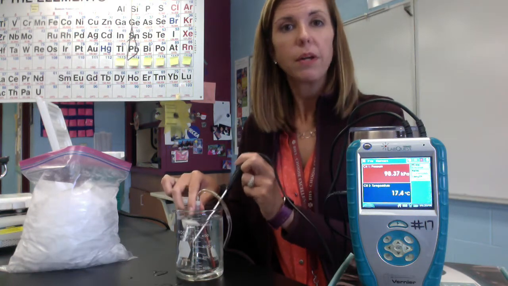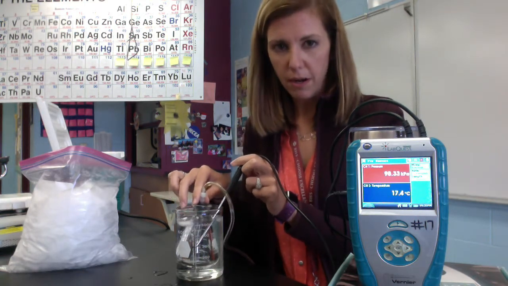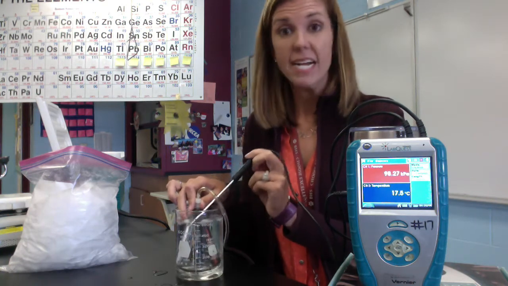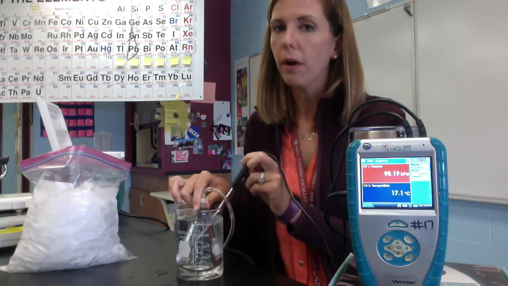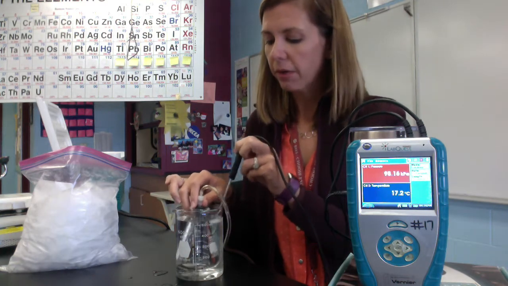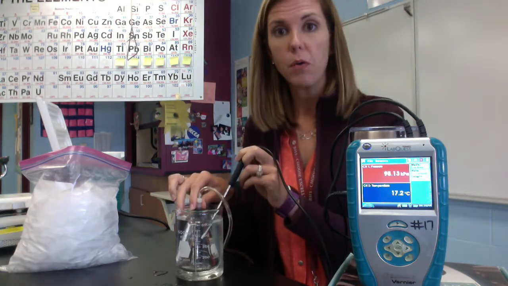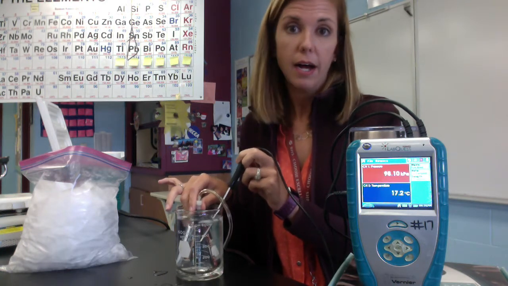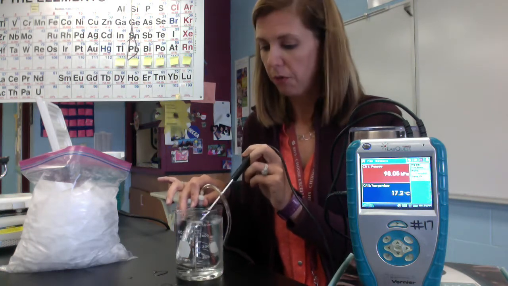In our next reading, what we're going to do is pour out some of this water. All right, it's starting to get close to overflowing, and we're just going to make an ice bath so we can get some really cold water. And then we're going to do another reading where we make it below freezing by using rock salt to depress the freezing point of water.